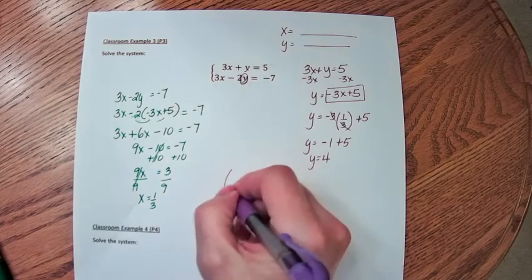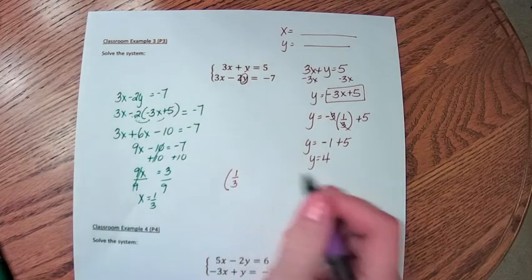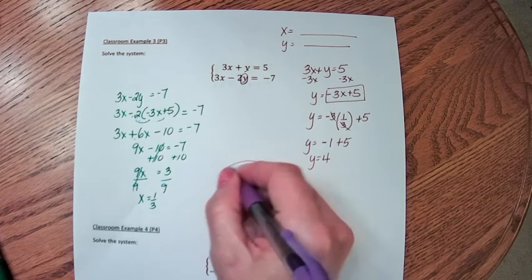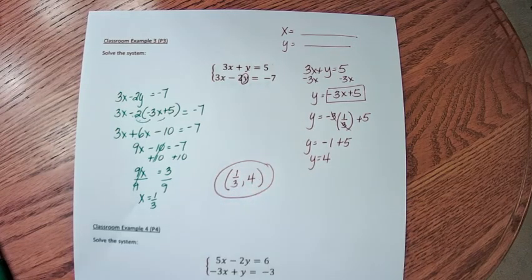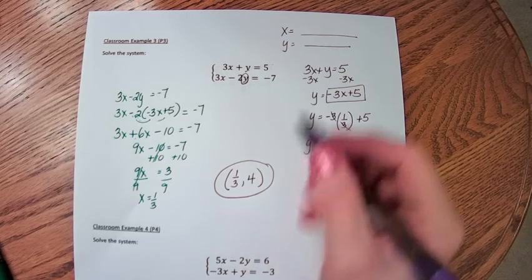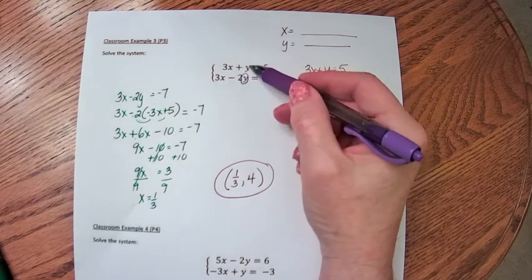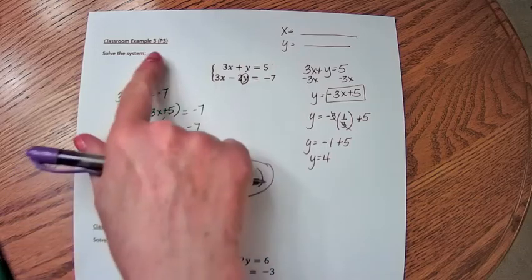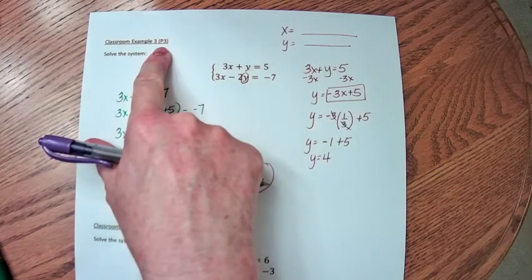And what's my neat way of shorthand x equals 1/3, y equals 4? The ordered pair, 1/3, 4. And again, you can check your answer. Substitute 1/3 in for x and 4 in for y for both of your equations to check your own answer. All right, go ahead and try practice 3.